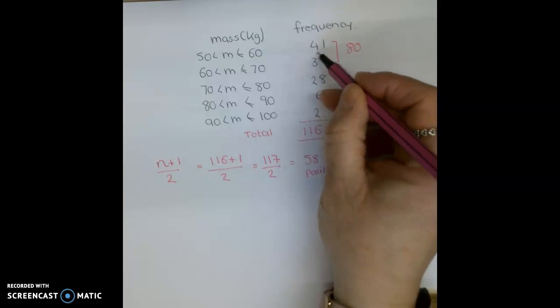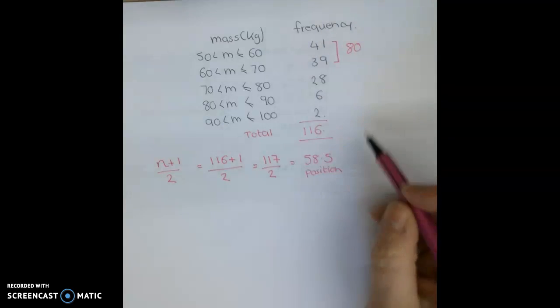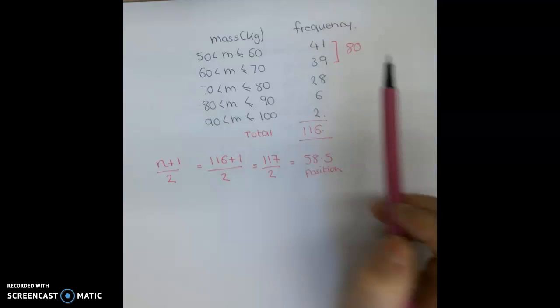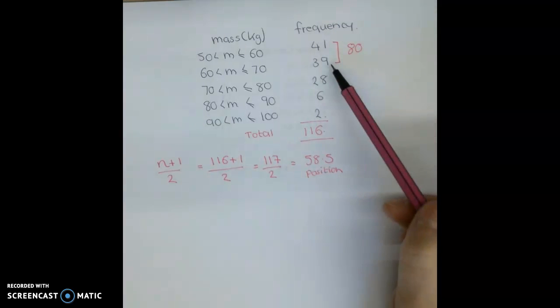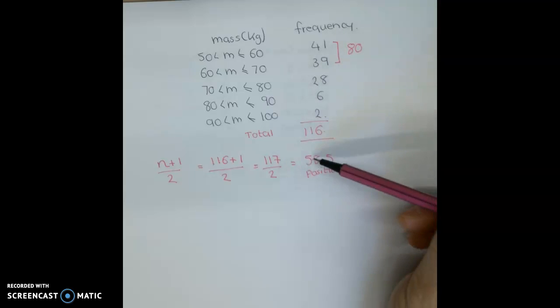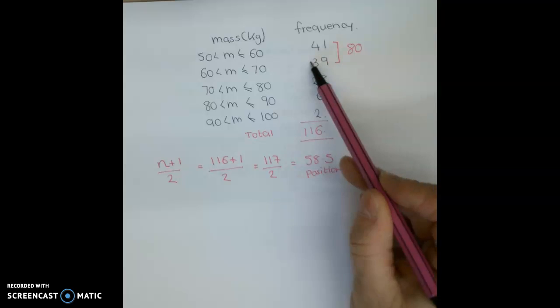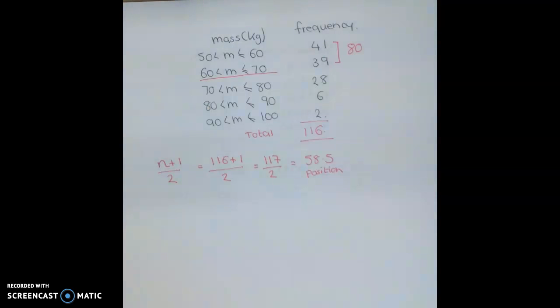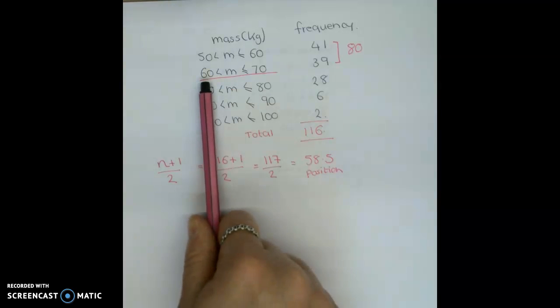So we know that position 58.5 must be in here because the first group is the first 41 positions, and then this one ends with the 80th position. So 58.5 must be in this grouping here. So we know that our median sits within this interval, this grouping here.